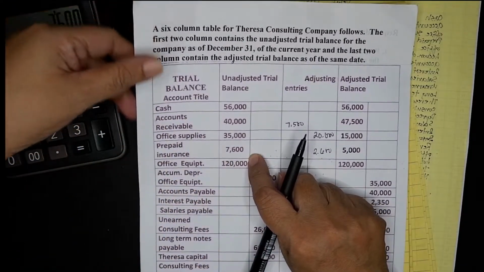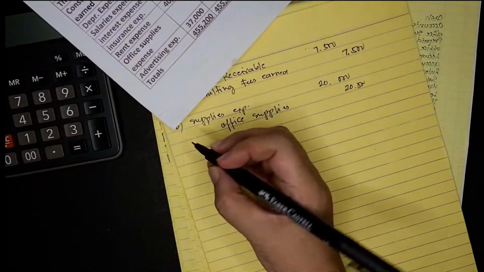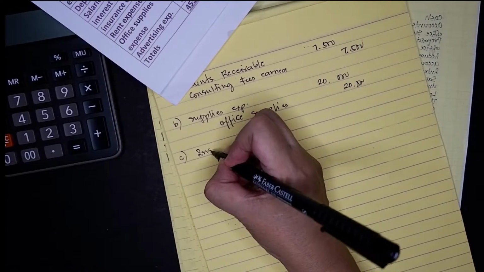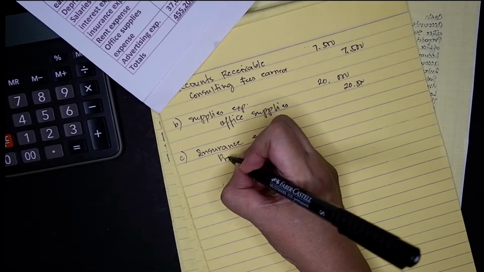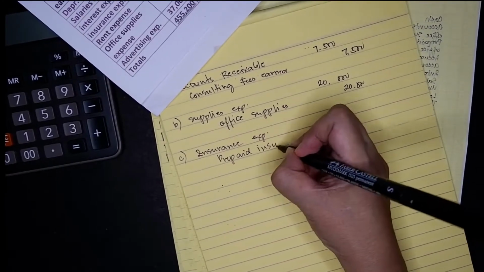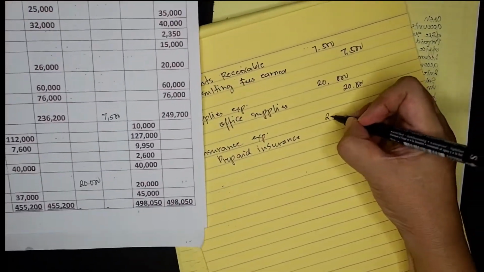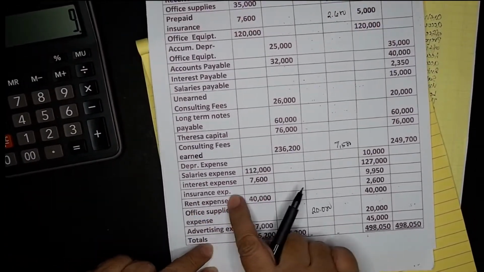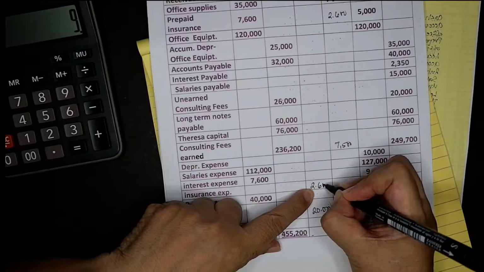So for our adjusting entry, we're going to record our insurance expense. Letter C, debit insurance expense and credit prepaid insurance. That is 2,600.